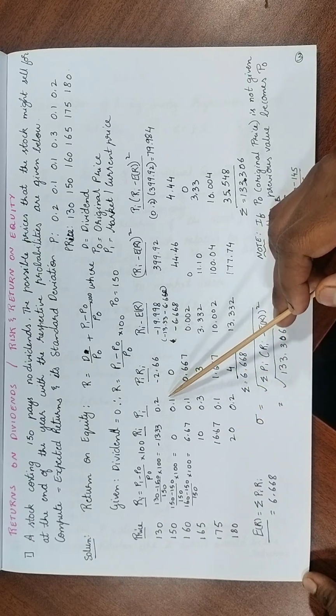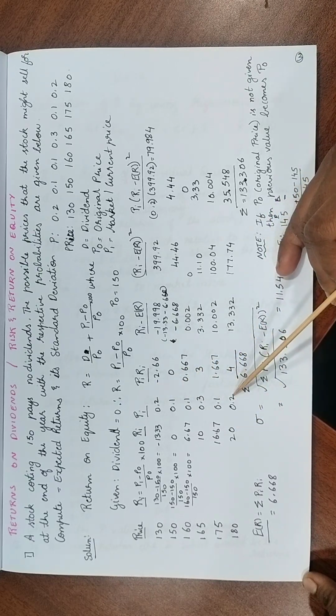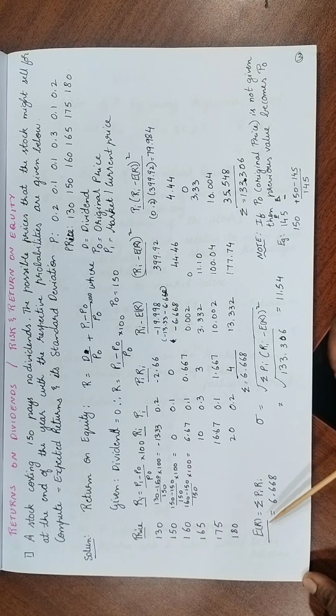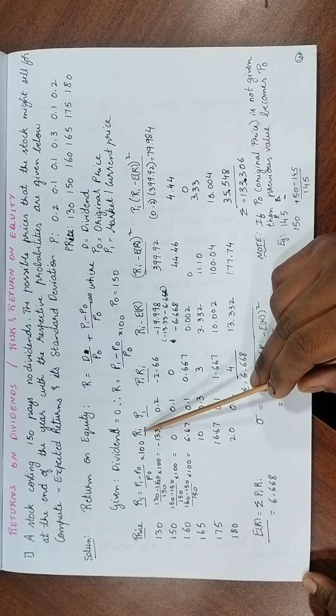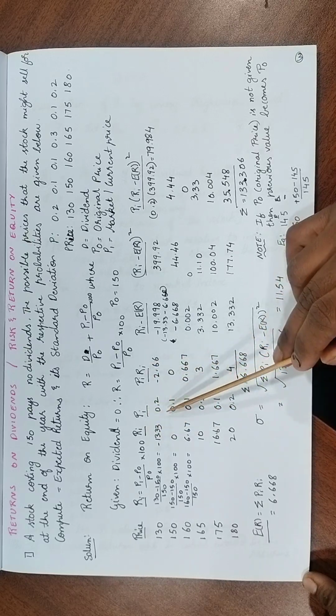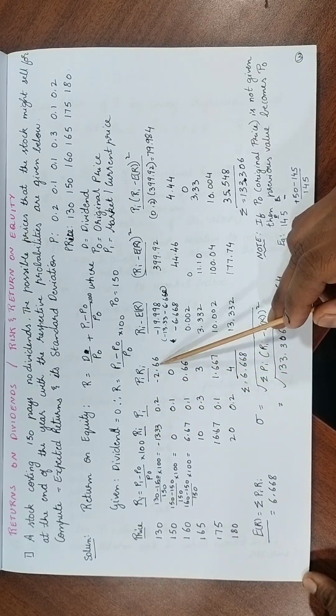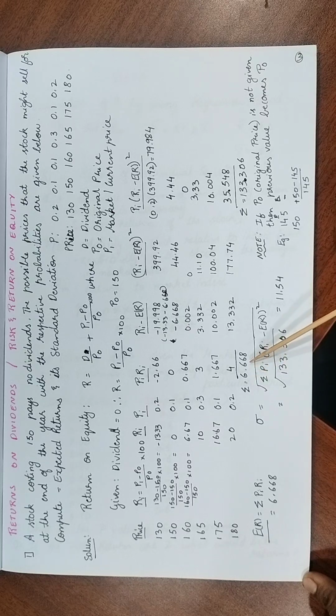And write down the probability values given in the question. Now, what is the expected return? Expected return is summation of Pi into Ri, probability into returns. So we multiply returns and probability for the respective values. When we sum it up, we get it as 6.668. So expected returns is 6.668.